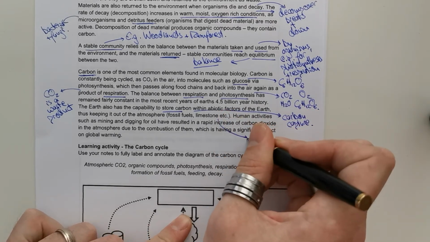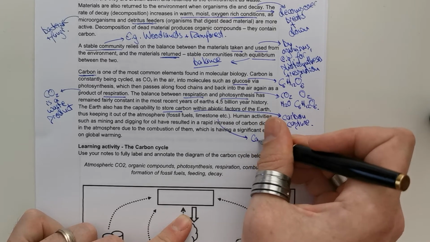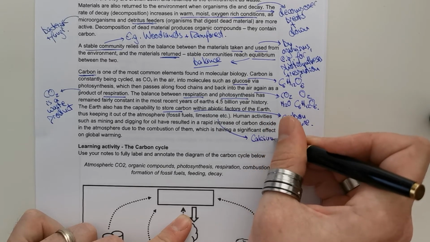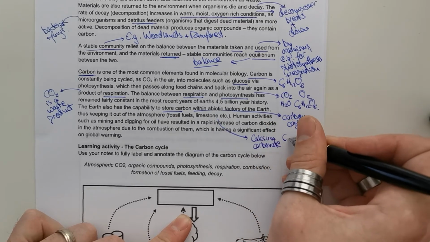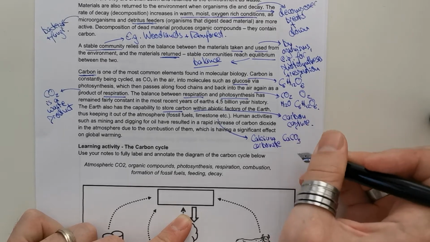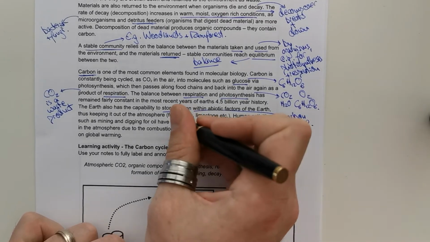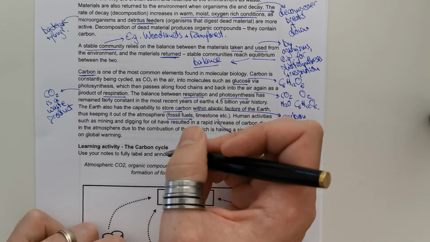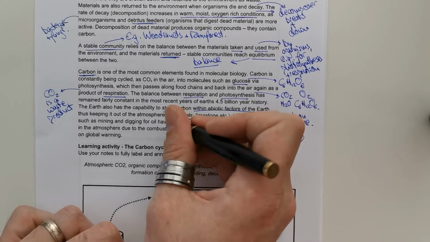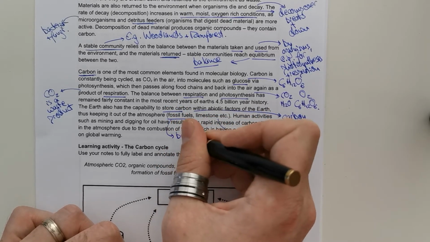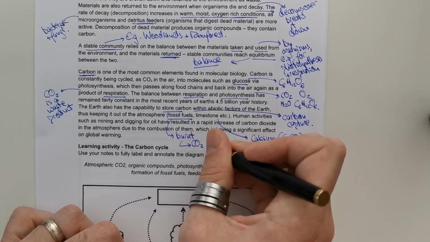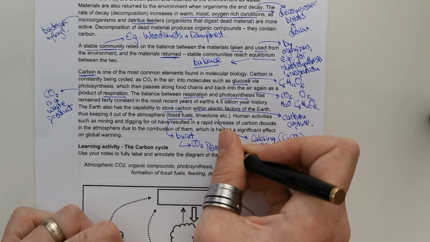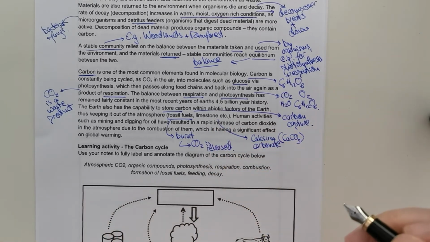If you remember, limestone is referred to as calcium carbonate, and a molecule of limestone is CaCO3, so it contains carbon. Fossil fuels, why are they so important? They trap lots of carbon, so when they're burnt, what's released? CO2 is released. So that's why burning fossil fuels releases carbon dioxide, because lots of carbon is trapped and captured inside of them.